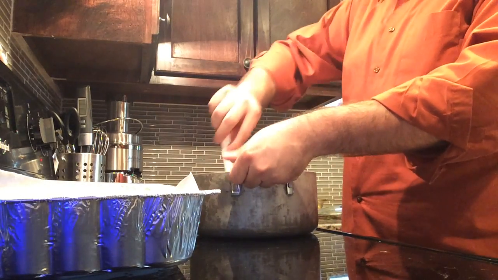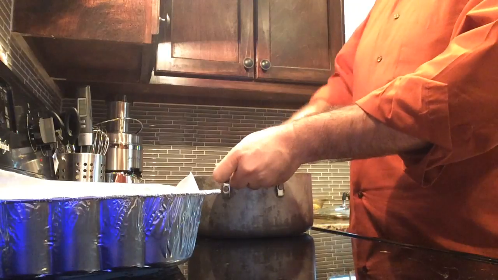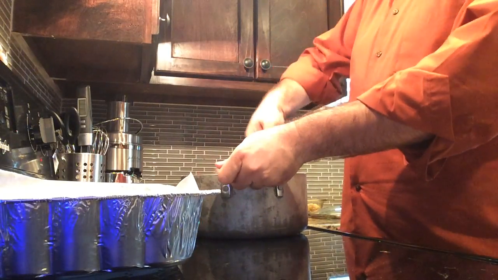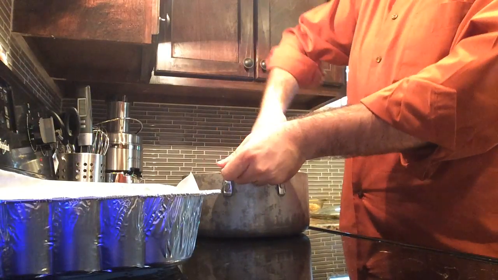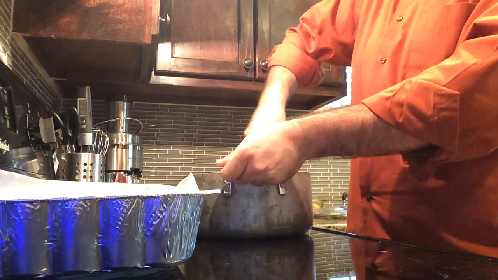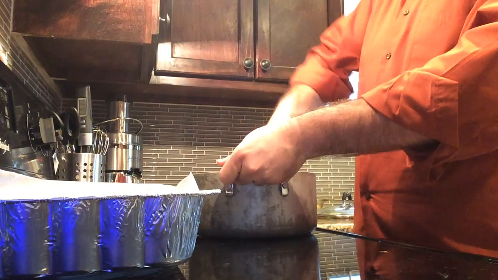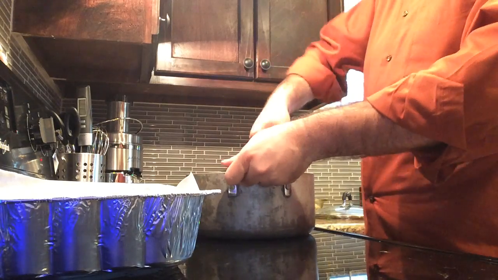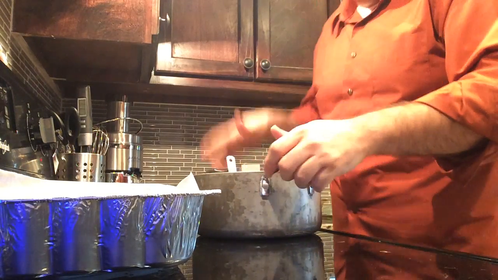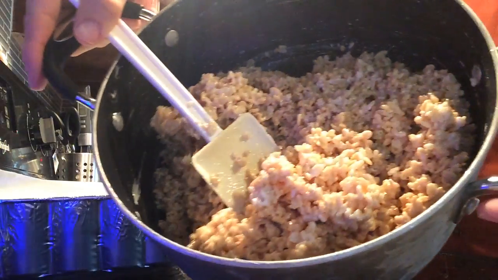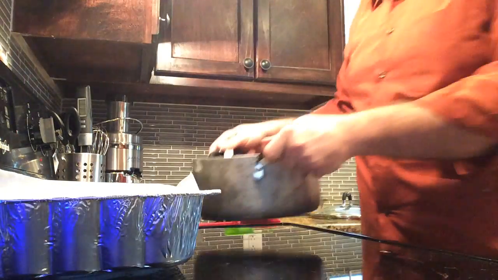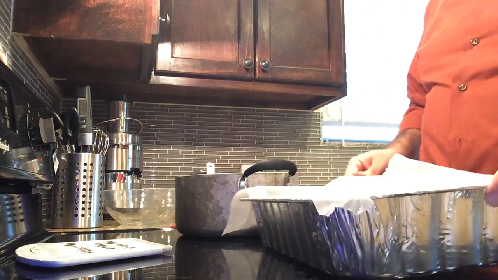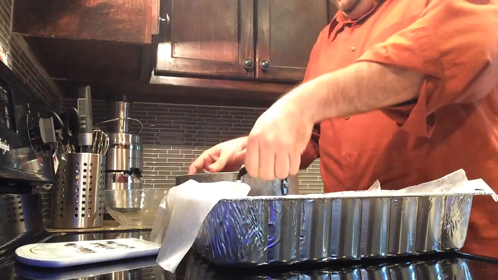Can you think of a better combination than marshmallows and butter? I can't. So, we'll get them nicely mixed together, just like so. They're looking good. Once you get them all mixed together, class, they'll kind of look like this. You can kind of see them. This is where we take our pan, and we want to pour this quickly into our pan.